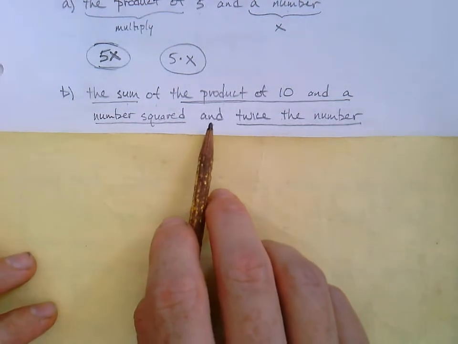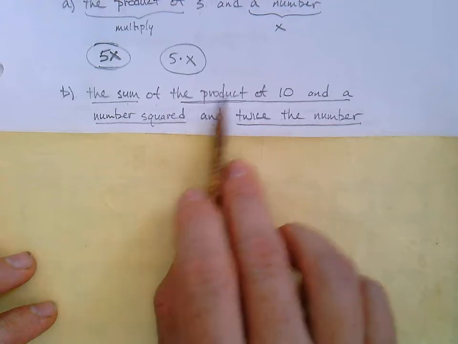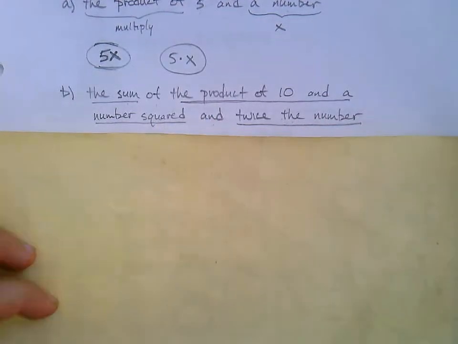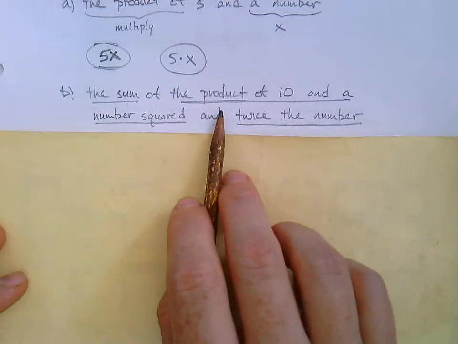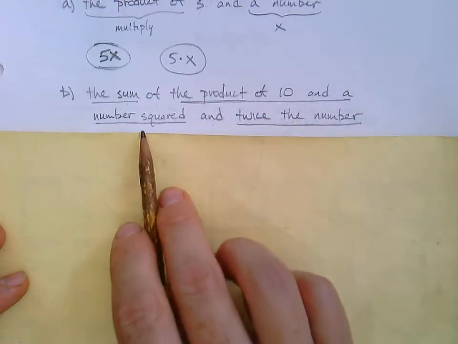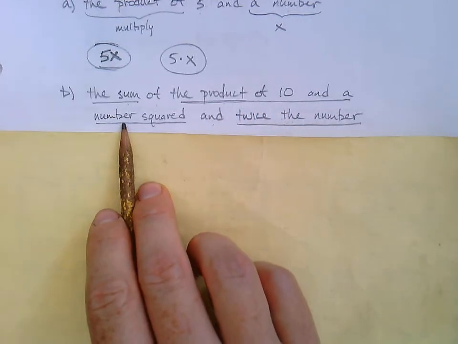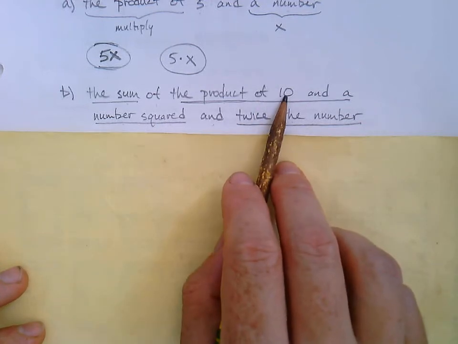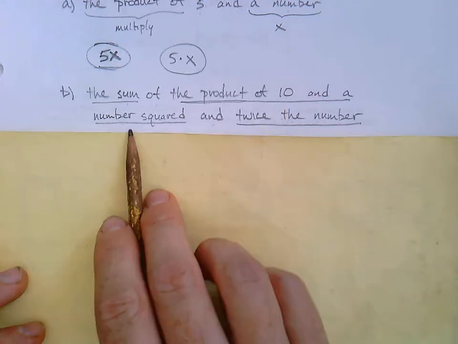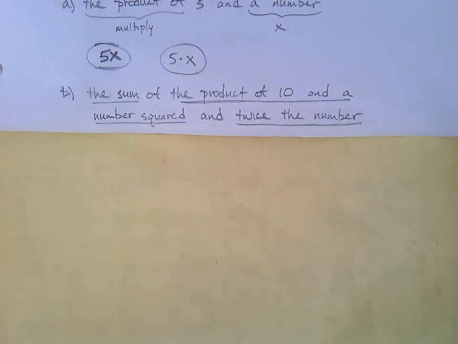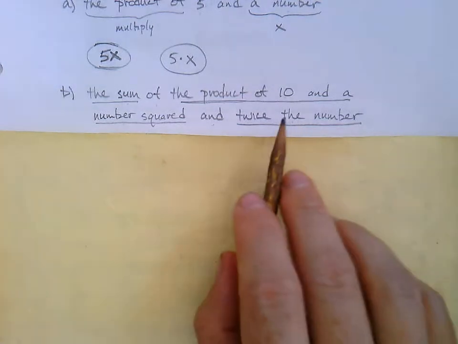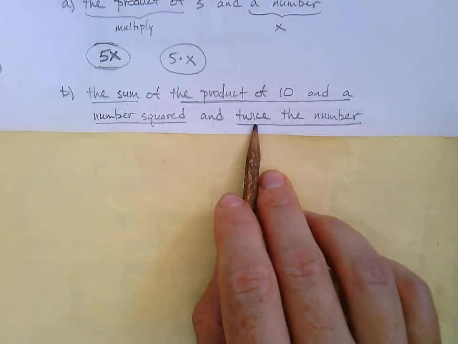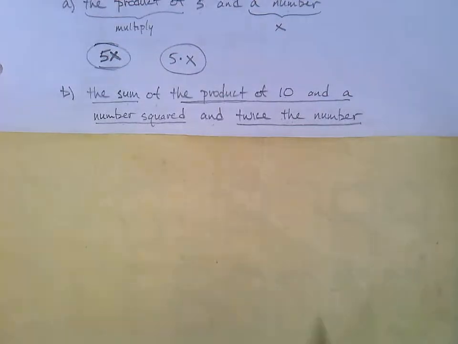Okay, so I know that this first part's going to be added with this, but now let's break those. So here, the product of 10 and a number squared. When you see the number, again, that's x. The number squared is x squared, and we're going to be multiplying that with 10. Multiply 10 and x squared. That's the first part of the addition. Okay, then we add twice the number. Well, twice means to multiply by 2, and again, the number is x.